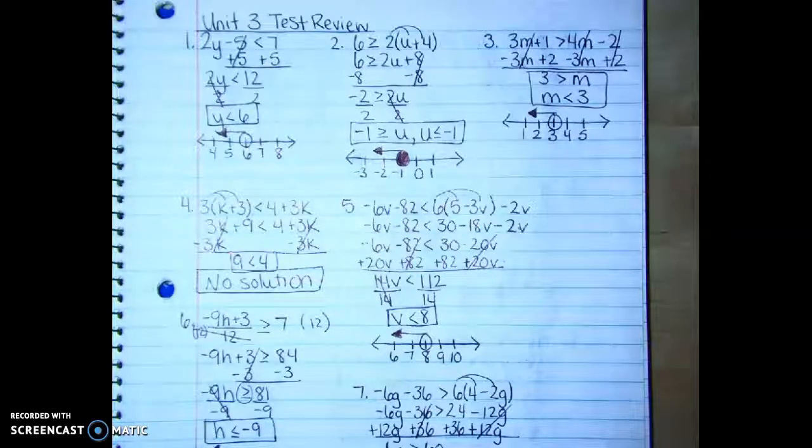Okay, these are the answers to the Unit 3 test review. That was your homework over the weekend. And what I need for you to do is go through and check all of your answers. Pause this when you need to. When you make a mistake, fix it with red so you see what you did before and the correct way to do it.